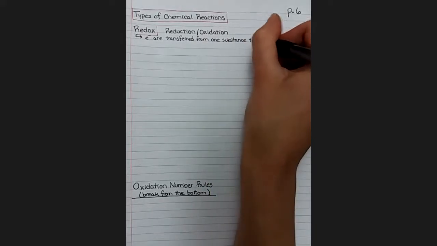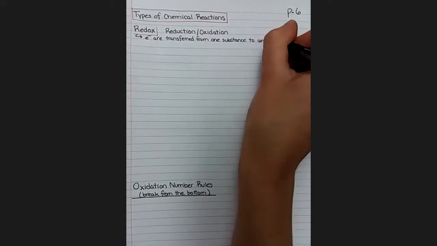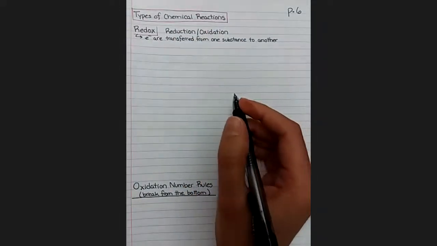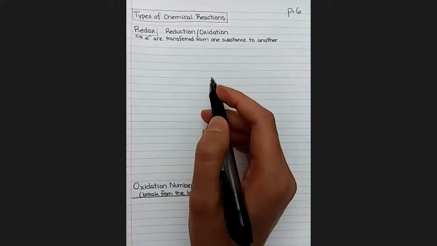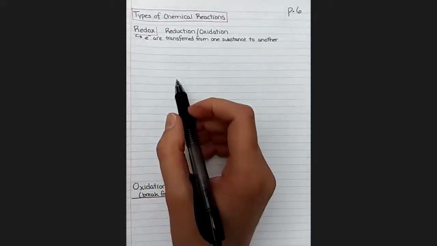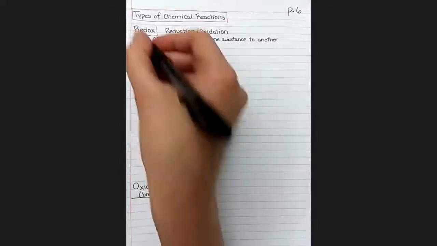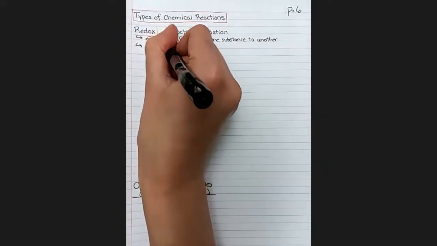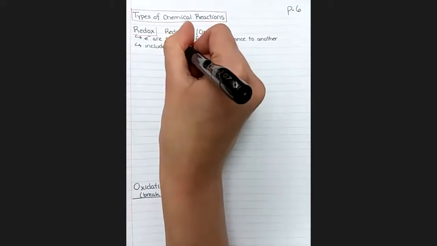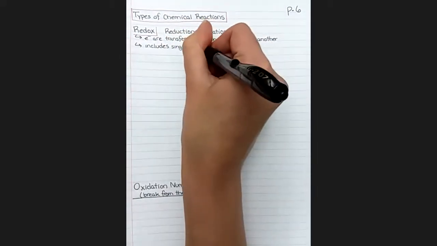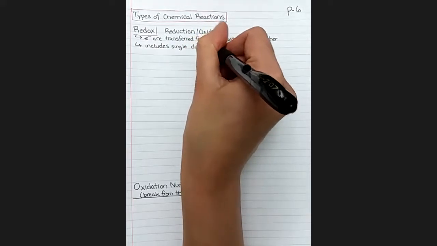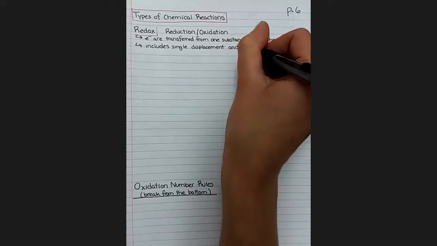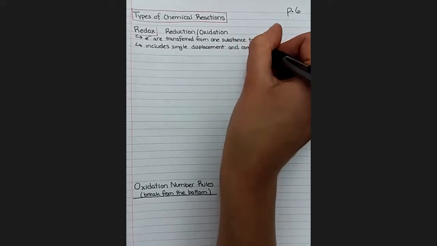And just like acid and base, it has two major parts. It has the reduction part and the oxidation part, and they always go together. If something is reduced, something else must be oxidized, because you can't give an electron to nothing. Something gives and something takes. And this includes a couple of types of reactions you may have heard of before in high school. So single displacement falls under this category. And combustion reaction also falls into this category.